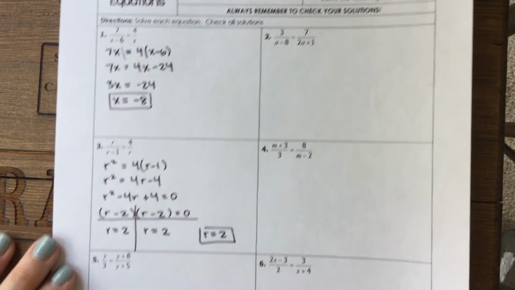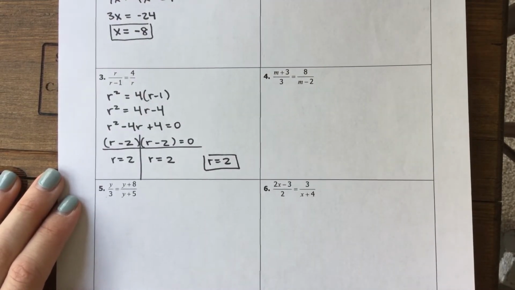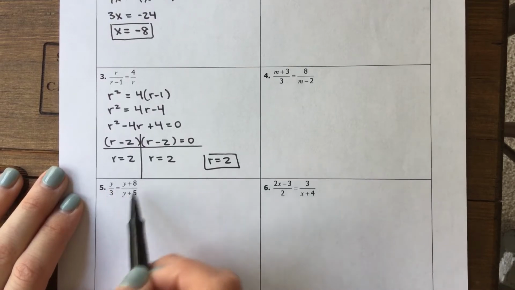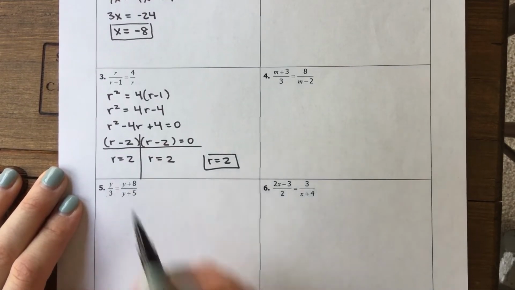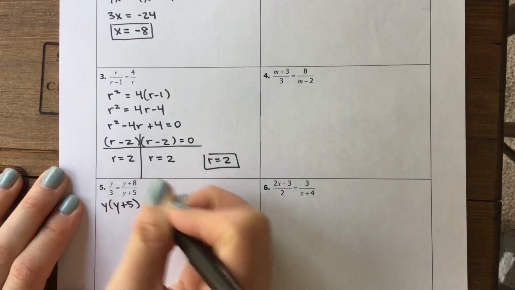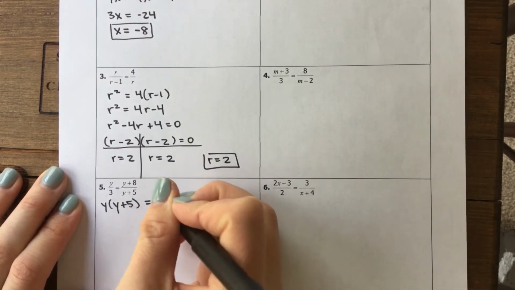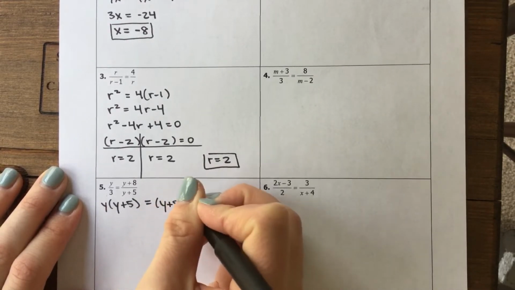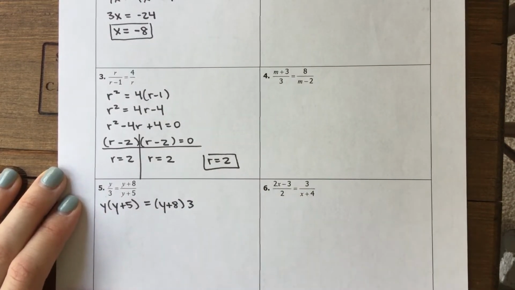All right, let's do the last one on this page, number 5. This is the last one that's set up like a proportion. So this is the last time we're going to use method 1. So one expression here, one expression here. We're going to solve by cross multiplying. So this numerator times this denominator, so y gets multiplied times y plus 5, equals this numerator times this denominator, so the y plus 8 gets multiplied by 3. So even though the 3 is on the right, you still distribute it to both of these pieces. So let's set that up.